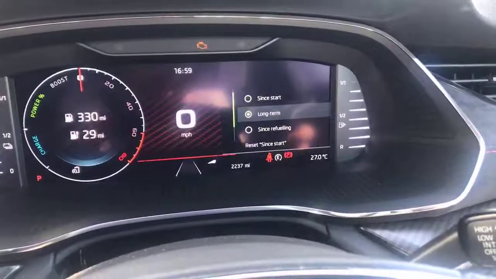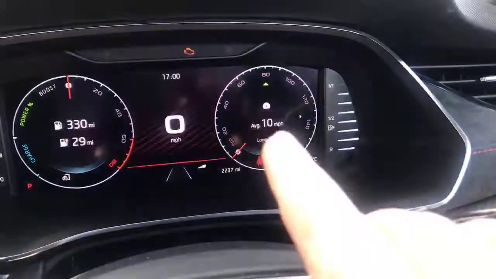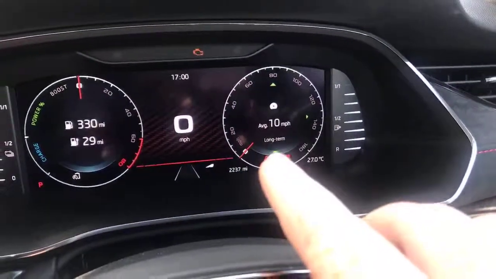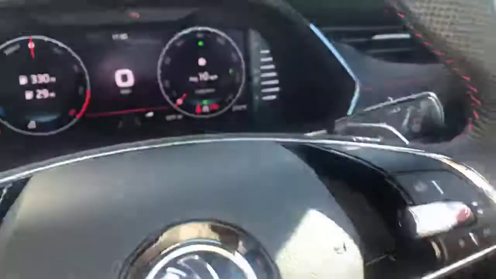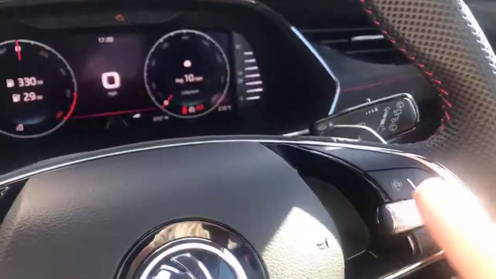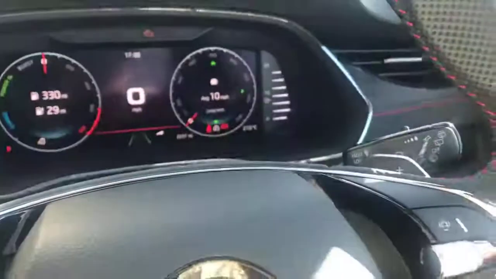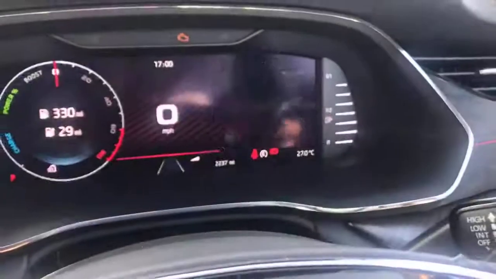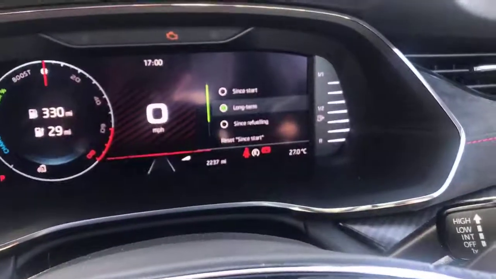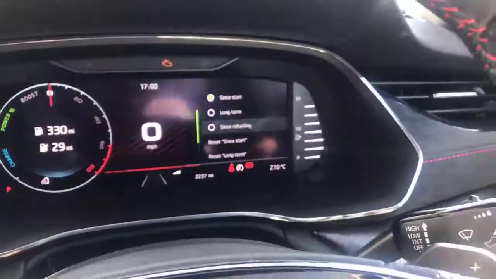You can have long term, and then if you press the back arrow button, it will then show average MPG long term. But to change it, once the green arrow buttons are up, which you bring up by pressing the silver button here, pushing it in, the green arrow buttons will show. Press the right arrow button, and then you can chop and change from since start, long term and refuel.